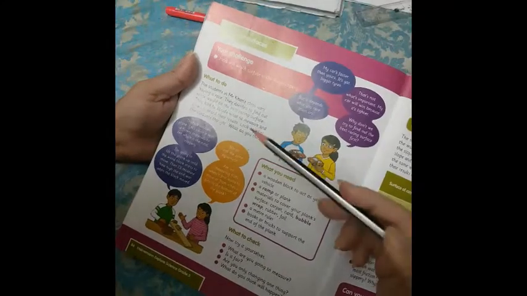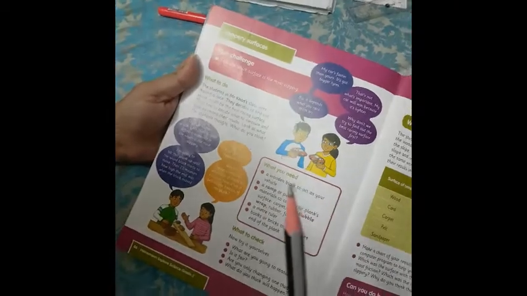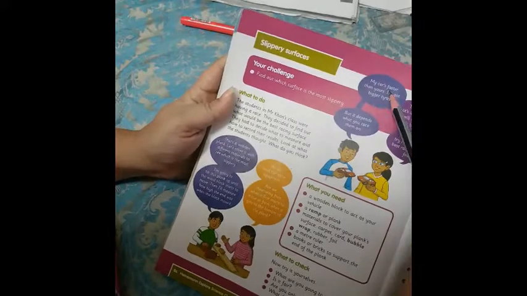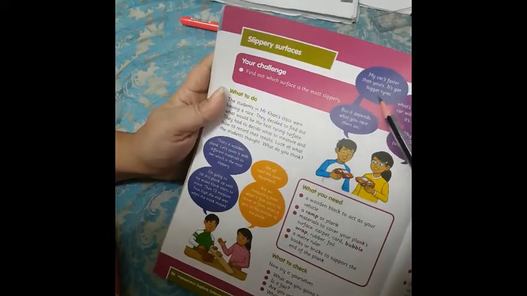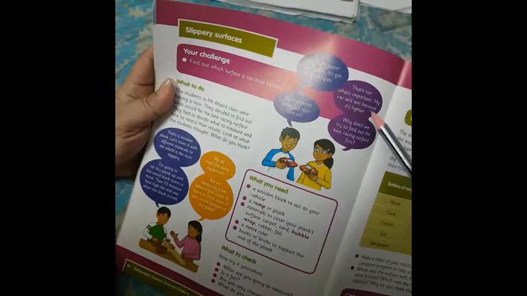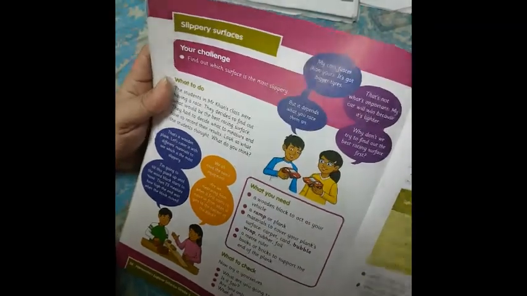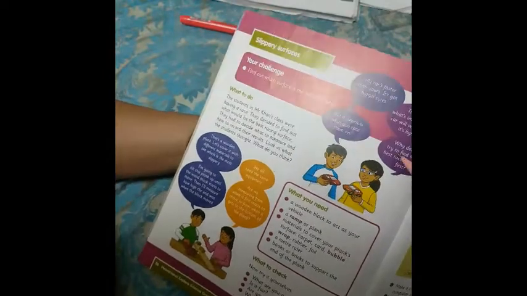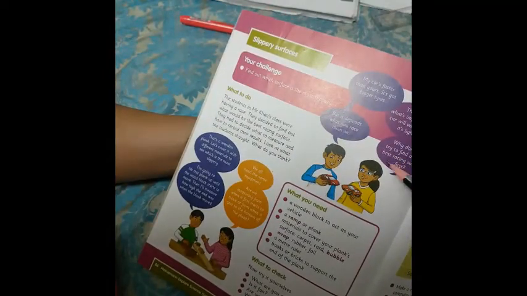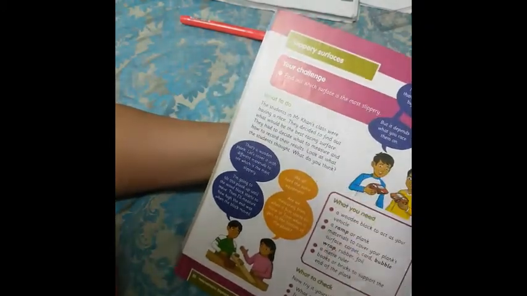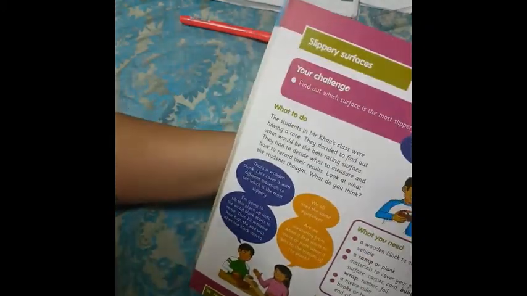Okay, we are going to continue to read your challenge. Slippery surfaces. Your challenge. My car's faster than yours. It's got bigger tires. That's not what's important. My car will win because it's lighter. But it depends what you race them on. Why don't we try to find out the best racing surface first? So find out which surface is most slippery.